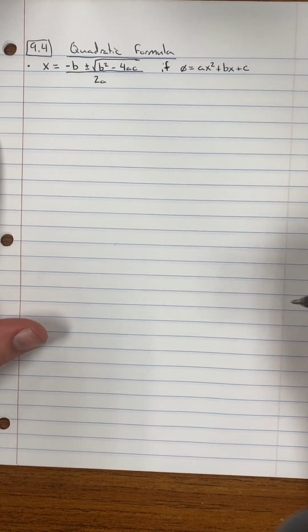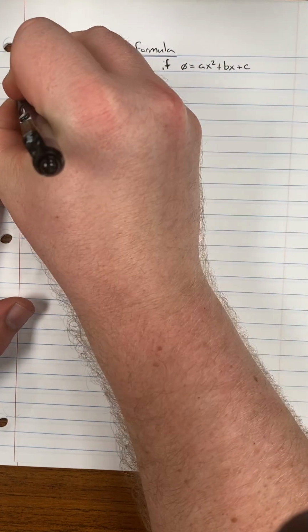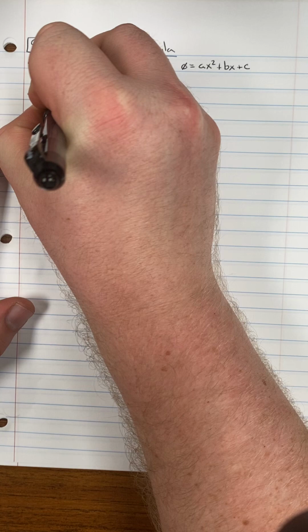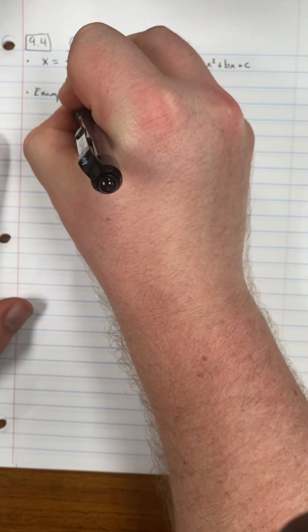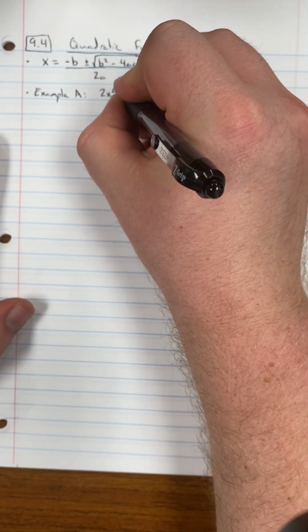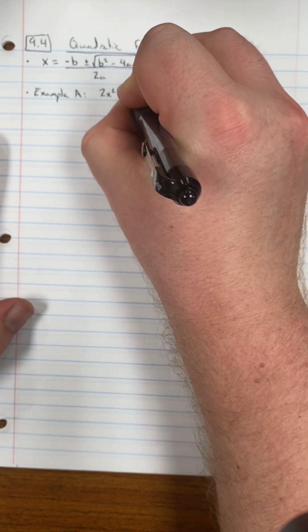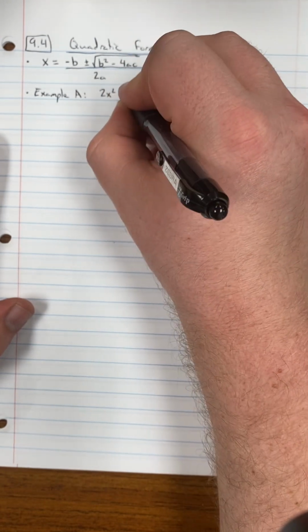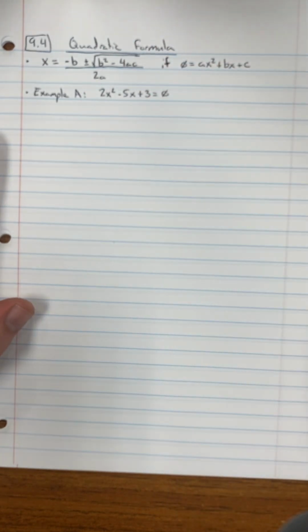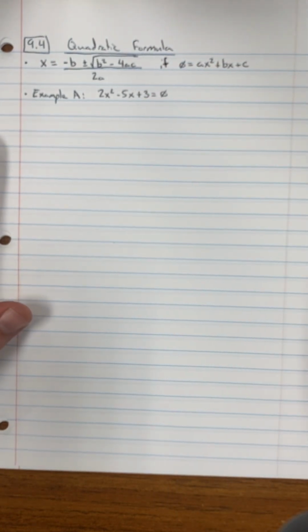So let's do an example so you can see what I'm talking about. So we'll call this example A. So example A, let's take 2x squared minus 5x plus 3 is equal to 0. Okay? So our first step every time is going to be to set this equal to 0.